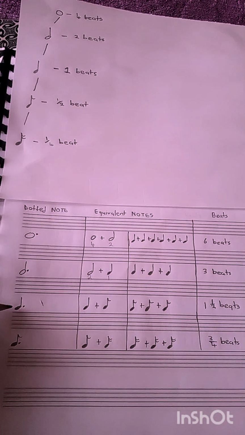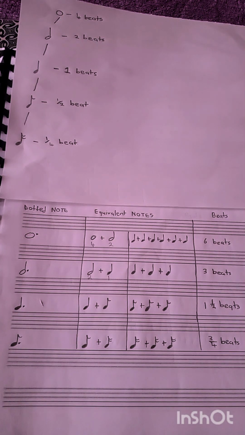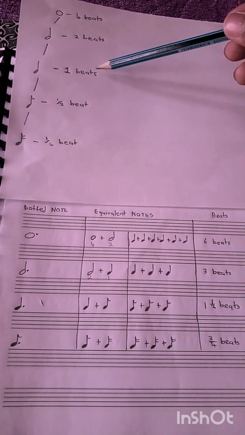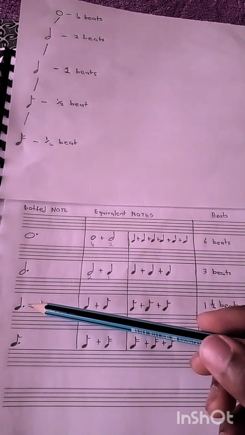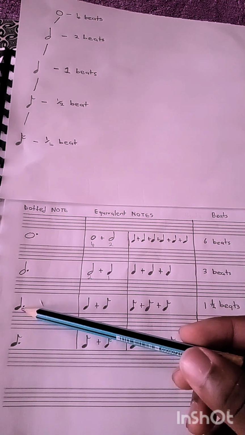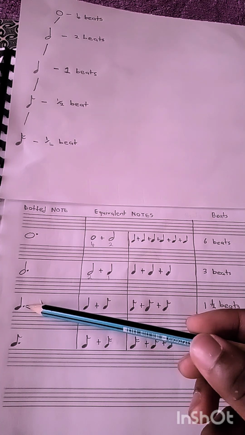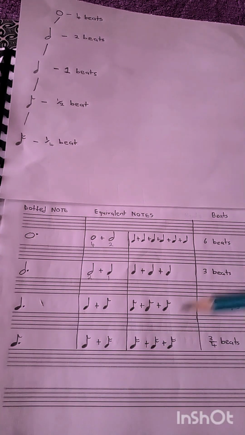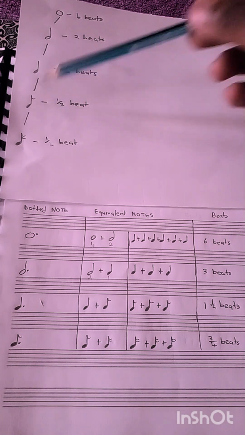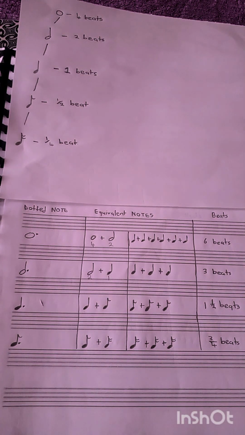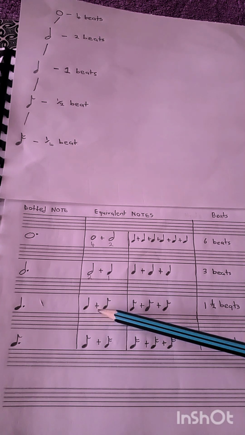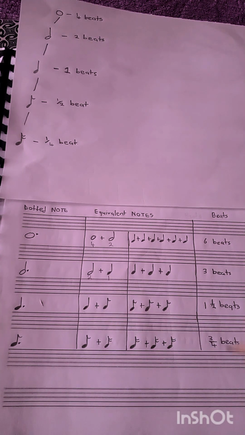And then here we have a dotted crotchet. Earlier on we said that a crotchet holds for 1 beat. And we then said that a dot represents half the value of a crotchet and also represents the previous note that comes before the crotchet. And we know that the previous note that comes before the crotchet is a quaver, which holds for half a beat. So basically, the equivalent way, or the alternative way of expressing a dotted crotchet is saying a crotchet plus a quaver, which is equal to 3 quavers, which is 1.5 beats.